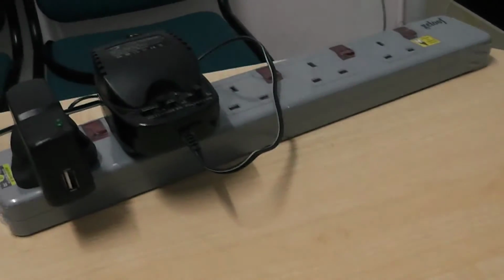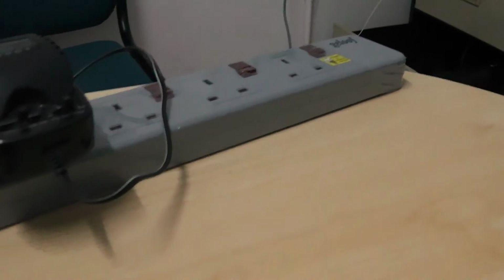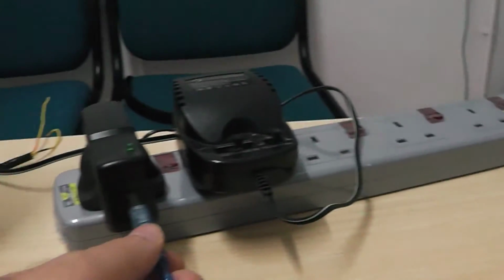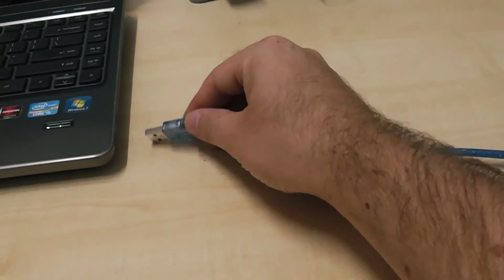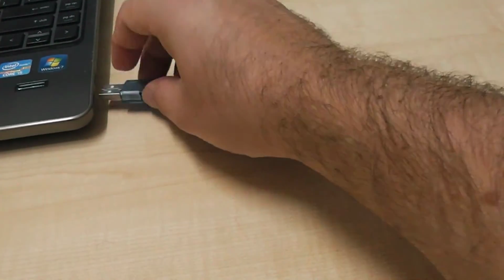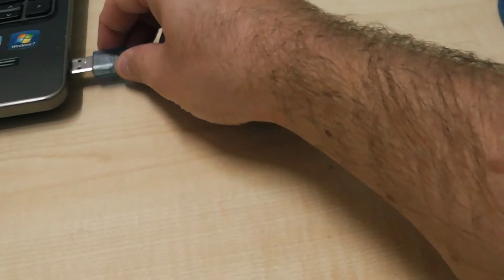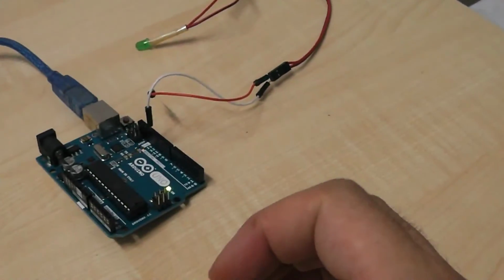So I disconnect from the power supply and connect back to the computer. Okay, so now it's taking power and blinking the LED because it's using the previous program.